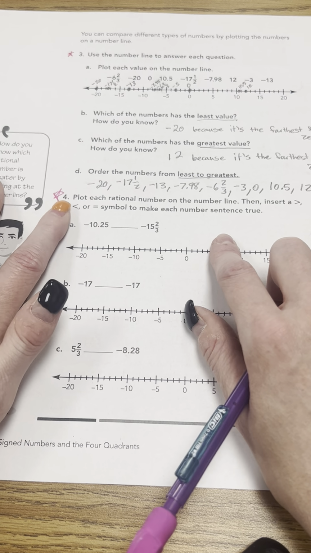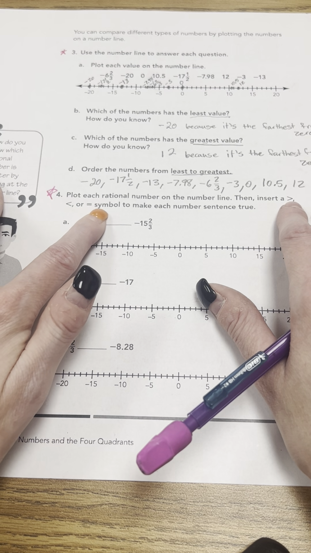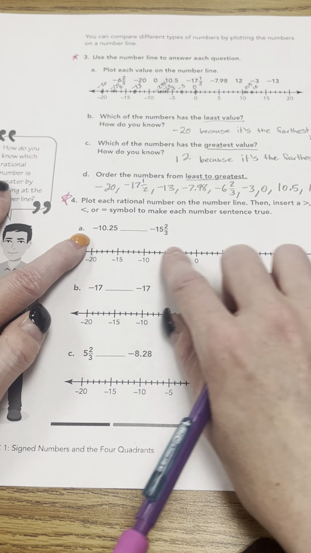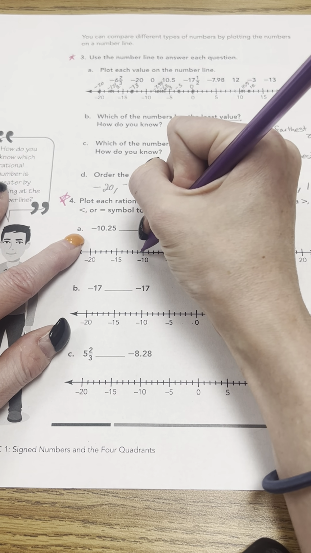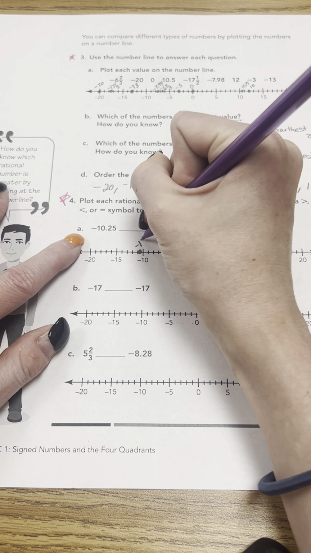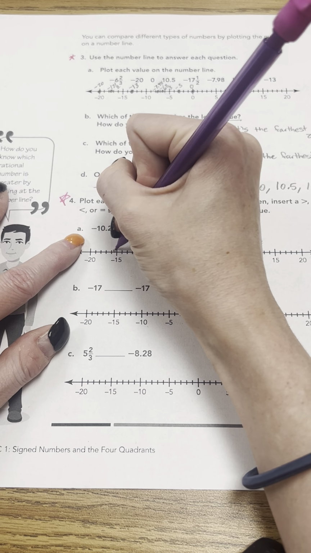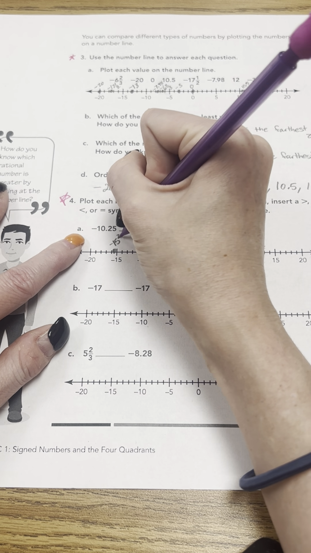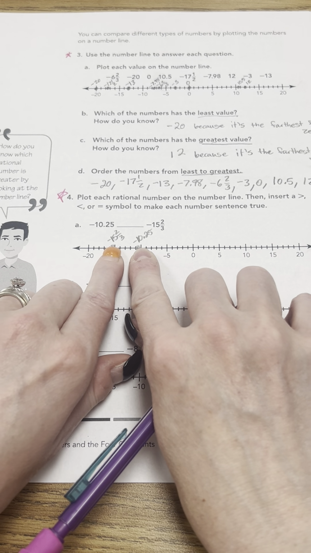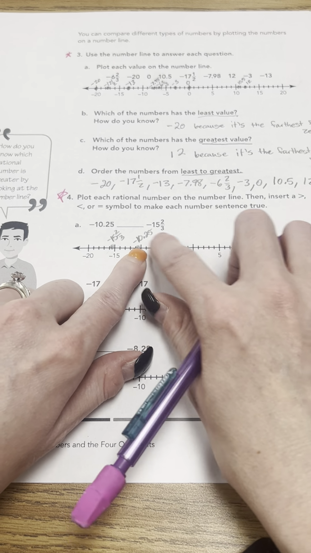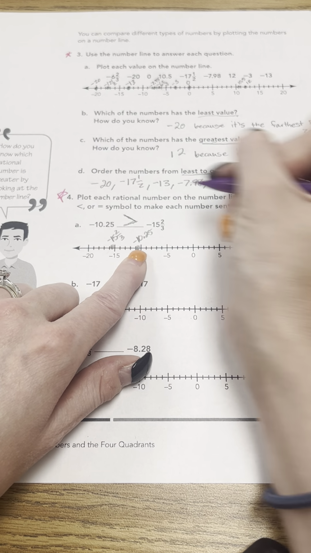Number 4, plot each rational number on the number line, then insert a greater than, less than, or equal symbol to make each number sentence true. A, negative 10.25. So that's got to be somewhere right here. Negative 15 2/3. And like we said, the one that's farthest from the 0 on the left will be smaller, while this one closer to the 0 is going to be bigger. So I'm going to use my greater than sign here.